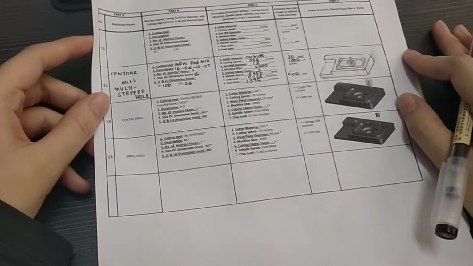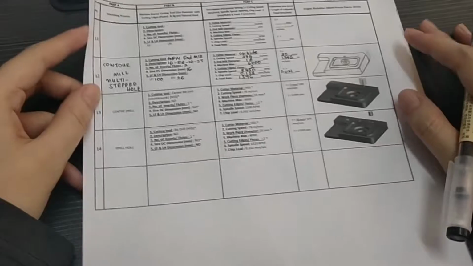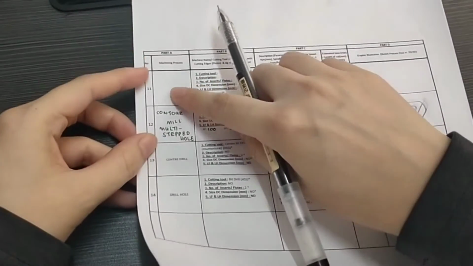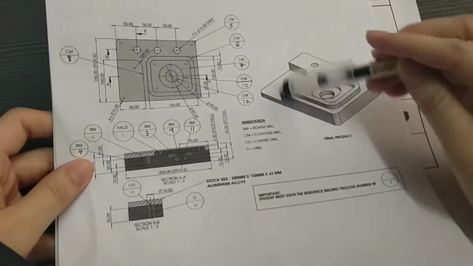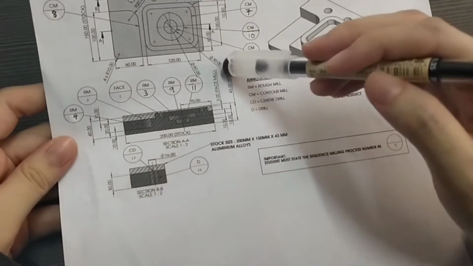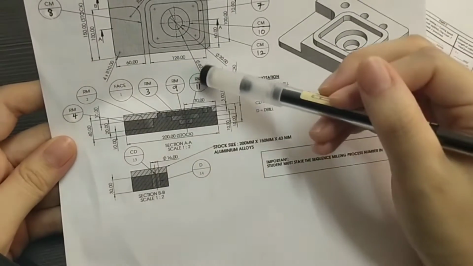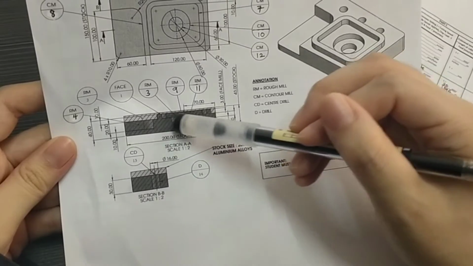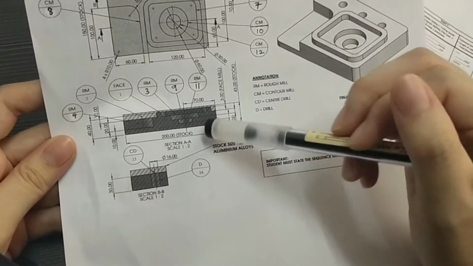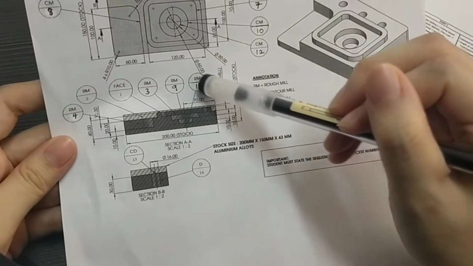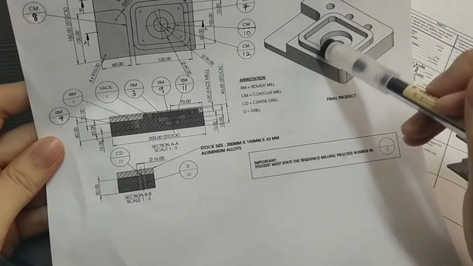So in this video, I'm going to explain about the lab 2 of milling process, and I'm going to choose the number 11 process. Okay, so based on the diagram here, this is the final product, and the number 11 process I choose this one. Okay, so we can see here this is the number 11 and this is the process of rough mill. So we can see this is the RM, so it means rough mill of the circular one from here.